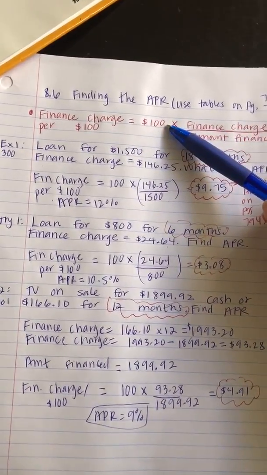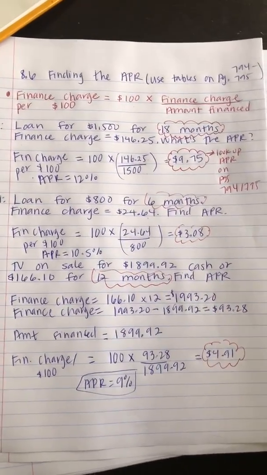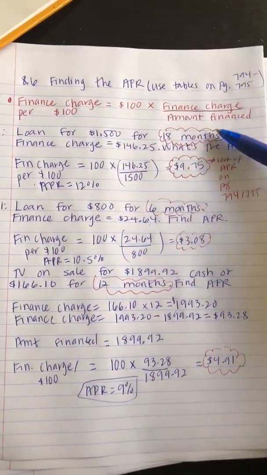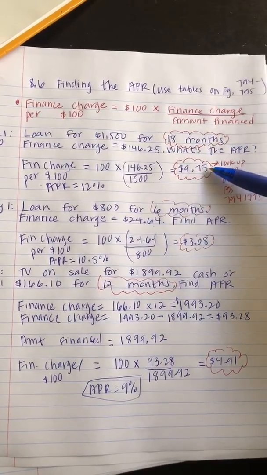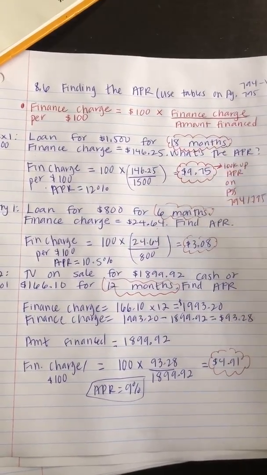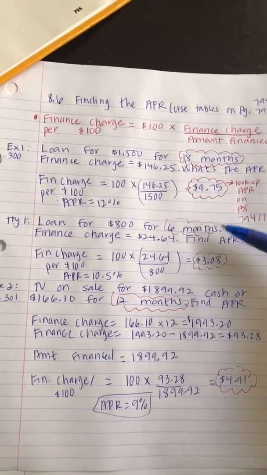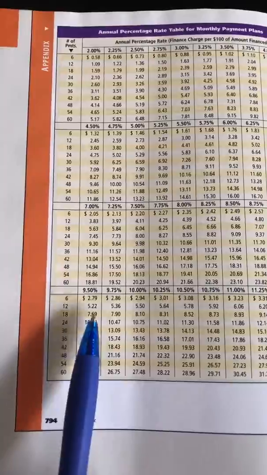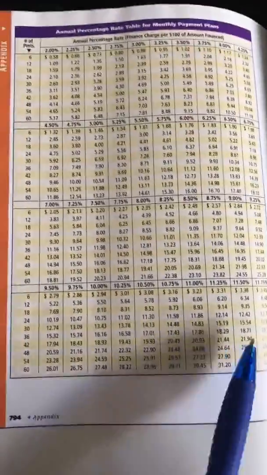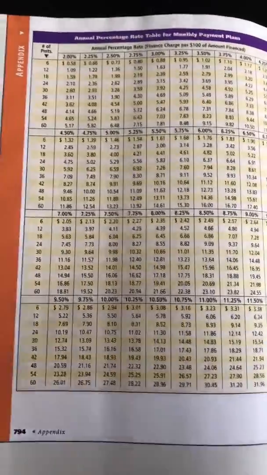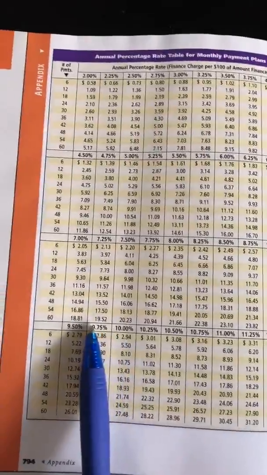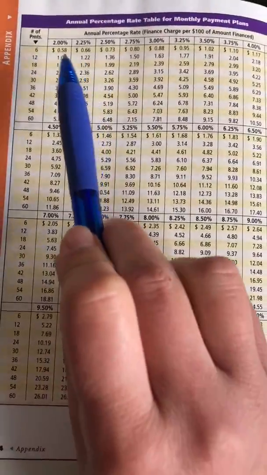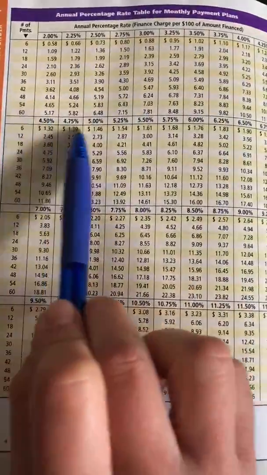You multiply it by 100, and then you go to the back of the table and you need two things: how many months you have the loan, and then the finance charge per $100. And then you get those two things, and you go to the table and you look for the months and then the amount. If the exact one's not there, you get the closest one, and then you find what the APR is. So the APR is the percentages that are going across.